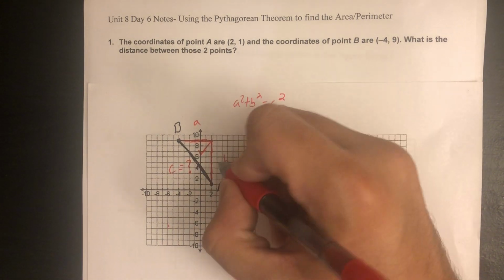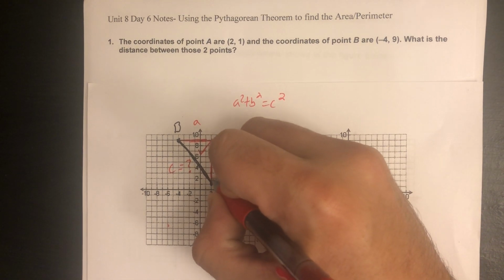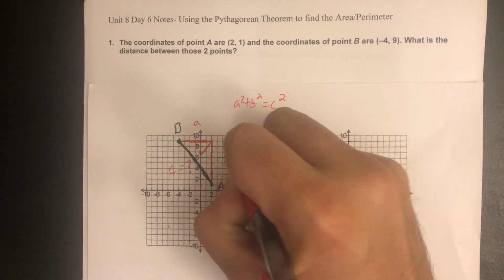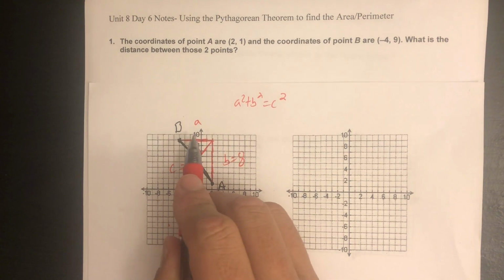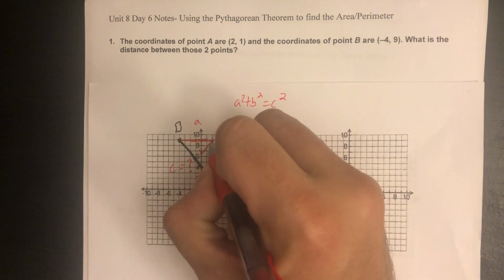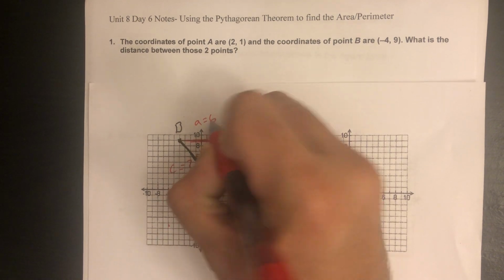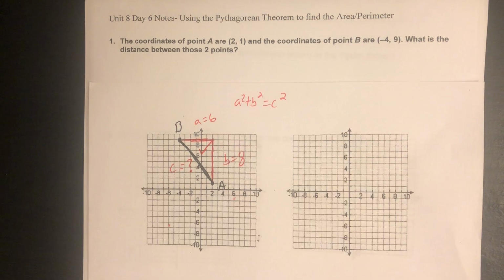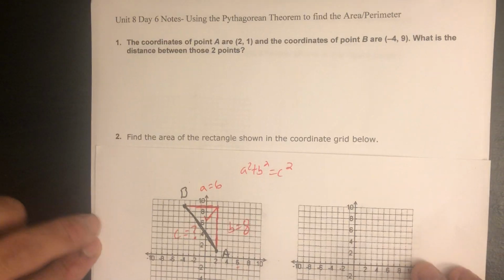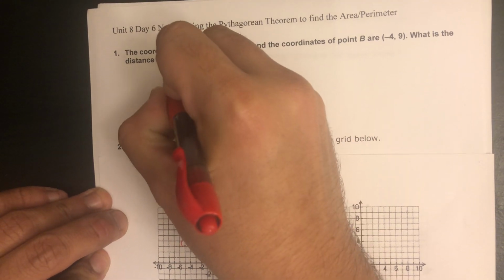So for B, which is this side, it's going to be 1, 2, 3, 4, 5, 6, 7, 8. So that's 8 units. For side A, which is basically from the corner to point B, that's going to be 1, 2, 3, 4, 5, 6, 6 units. So now that I have that shape, I'm able to do my theorem. I'm going to transfer that shape over here so I have space to work it out.